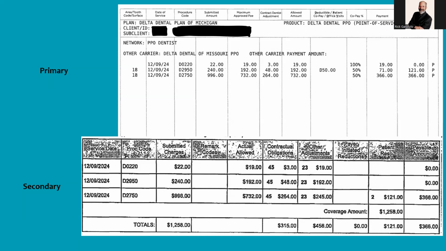Insurance paid based on their 50%. They applied the deductible there, and insurance made these payments, leaving a patient balance of $0 for the PA, $121 because of the $50 deductible for the buildup, and $366, excuse me, as their 50% coinsurance for the crown.